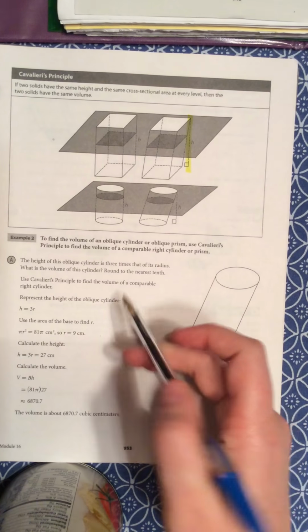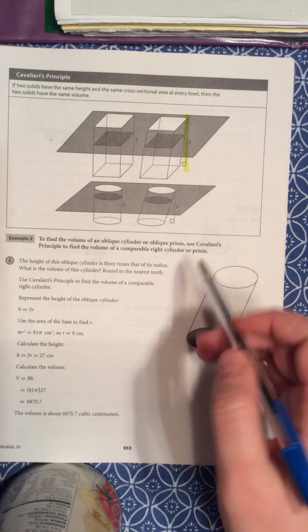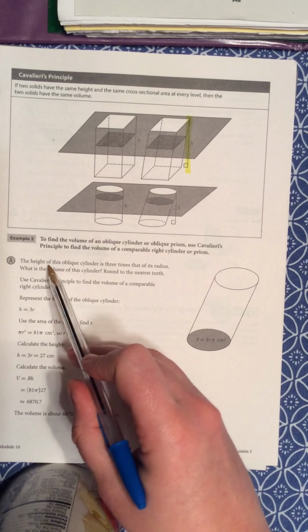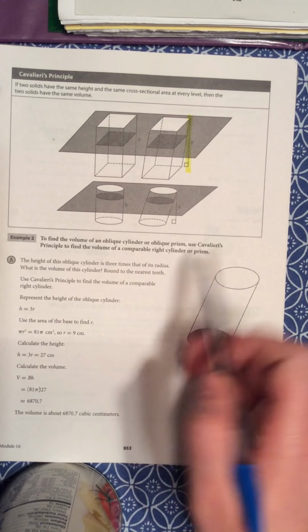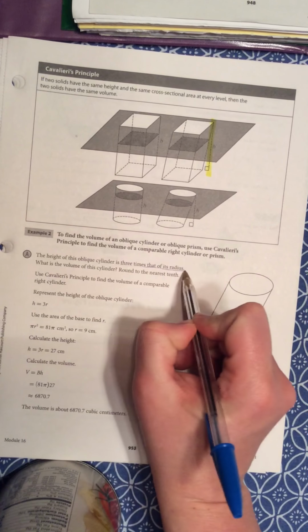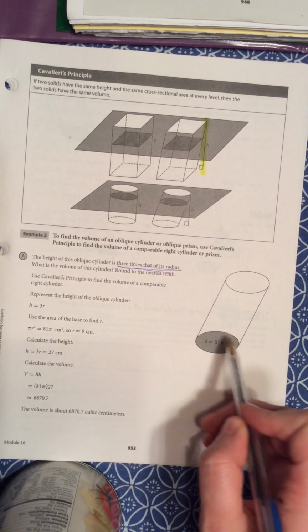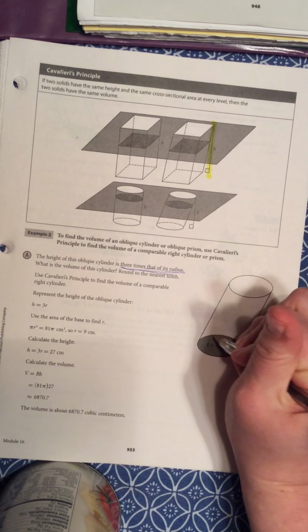Okay, part 2. So we're looking down here at example 2, and we're looking at an oblique prism. They gave us the area of the base. It says the height of this oblique prism is 3 times its radius. Now remember, in order to find the area of a circle, which they gave us right here, that is pi r squared.